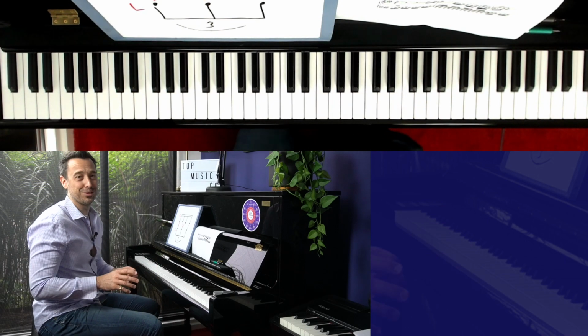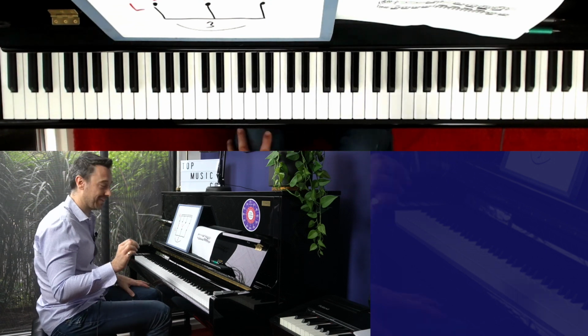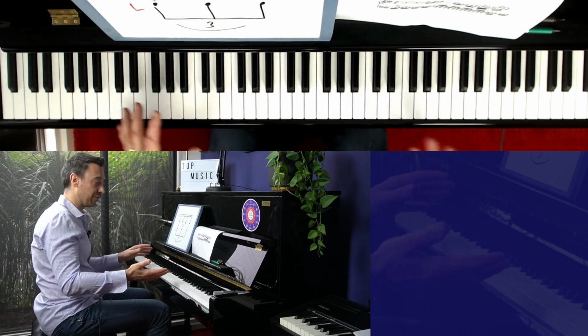So this can be a real challenge for students because it's a one-off, it's tiny, but it's really important that they're able to get that. So what have we got? Left hand is in 3, right hand is in 4. That's actually what we've been playing.